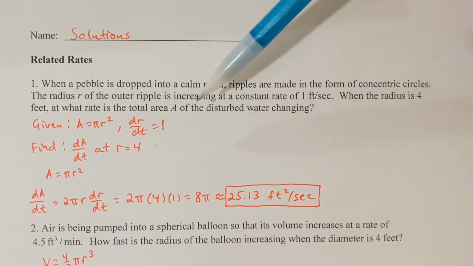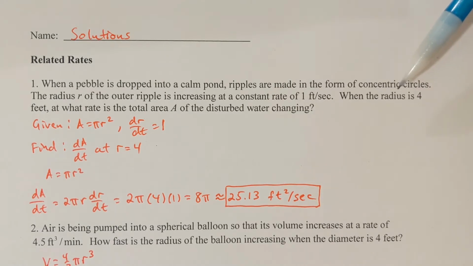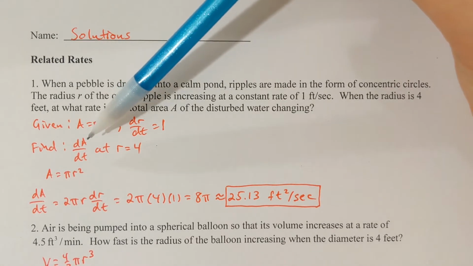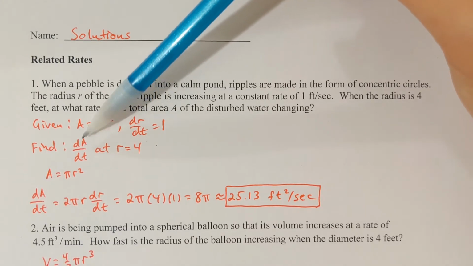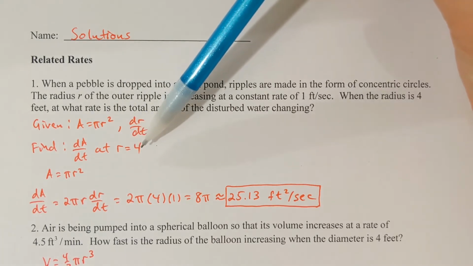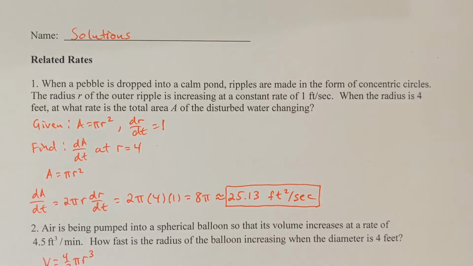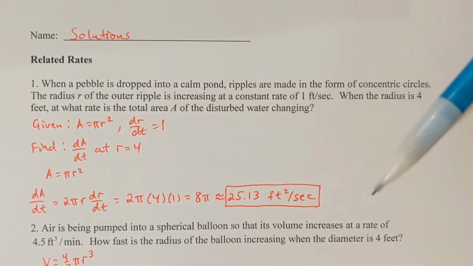Now we want to find how the total area of the disturbed water is changing, or what rate is the total area of the disturbed water changing, when specifically the radius is 4 feet. So we want to find the change in the area of this circle with respect to time, or what we'll call dA dt, at the time when the radius is 4 feet. Okay, now how all these problems are going to go is you're going to set up an equation representing the situation that you've read. You're going to differentiate all variables implicitly with respect to time, and then you're going to be solving for a rate.